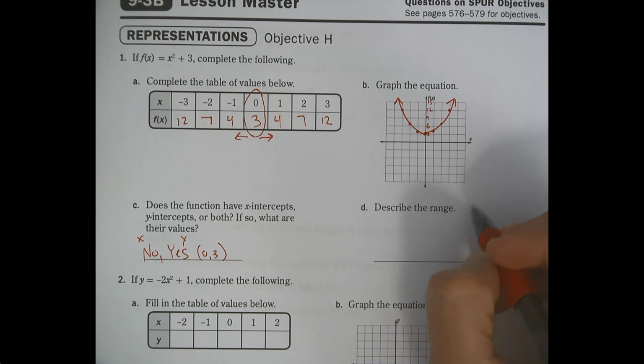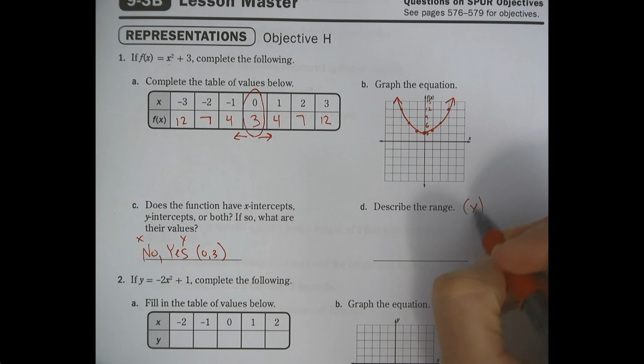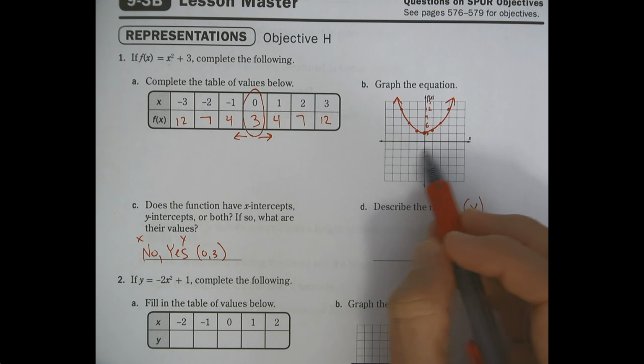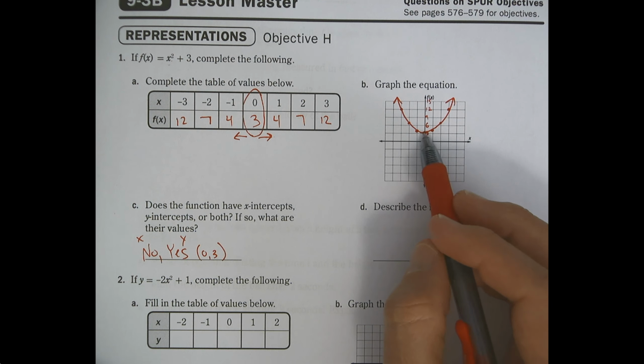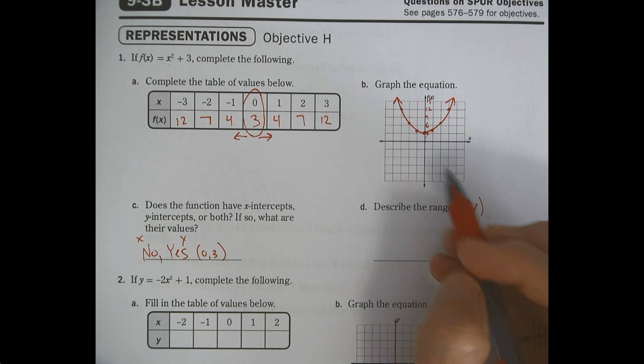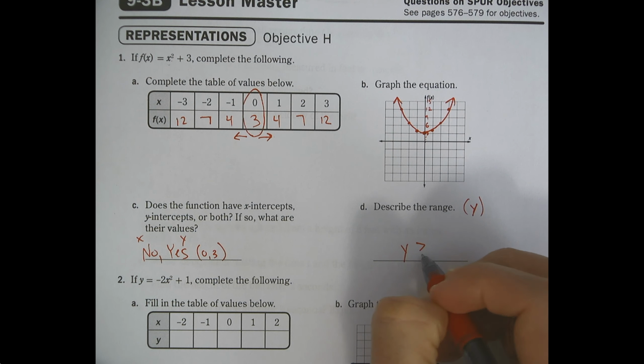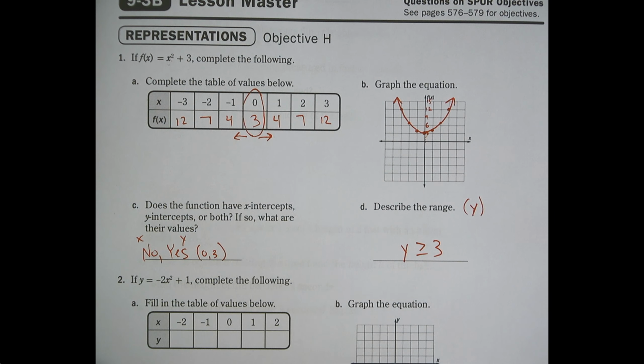Describe the range. Remember, those are your y values. So there are no negative y values on this function. 0 is not there. 1, 2 is not a function. It starts at 3. 3 is part of this function, and everything above it is as well. So every number that's greater than 3, but also including 3. So y is greater than or equal to 3. That's the range.